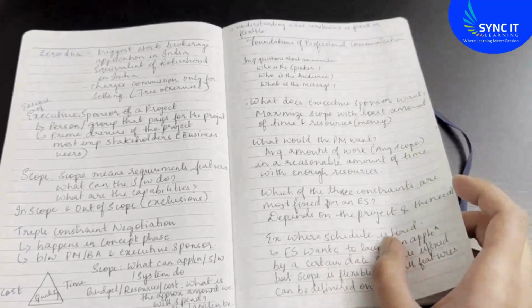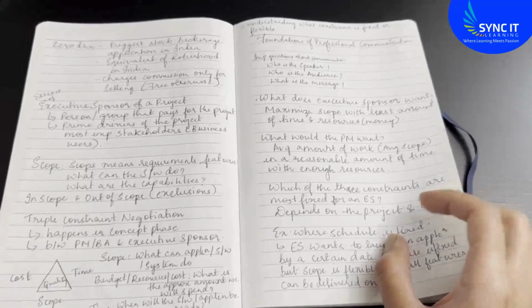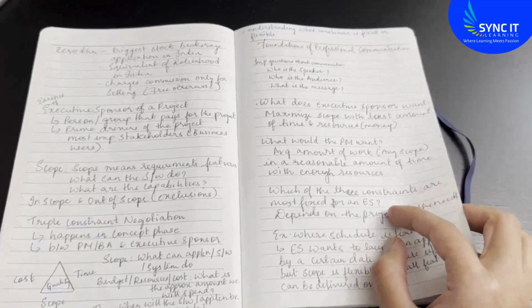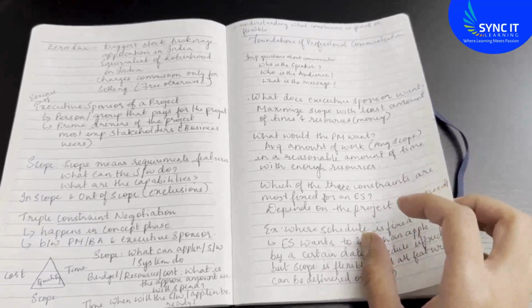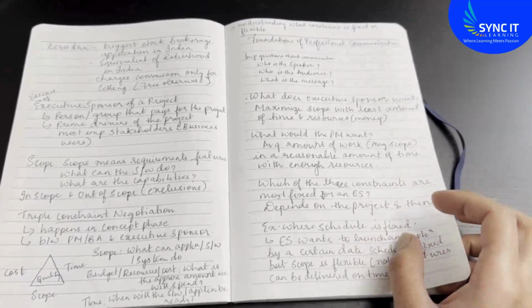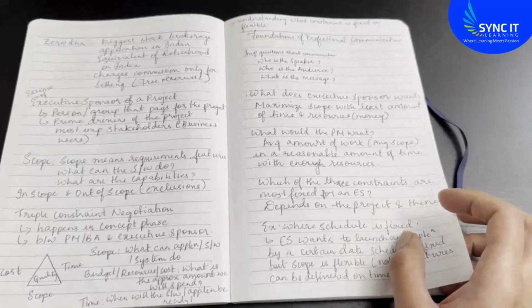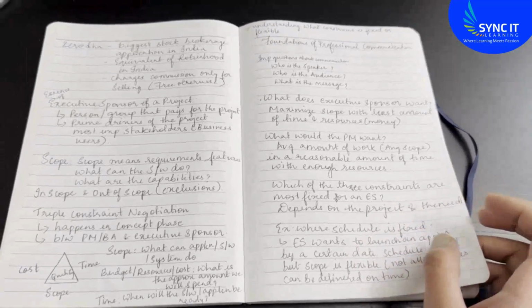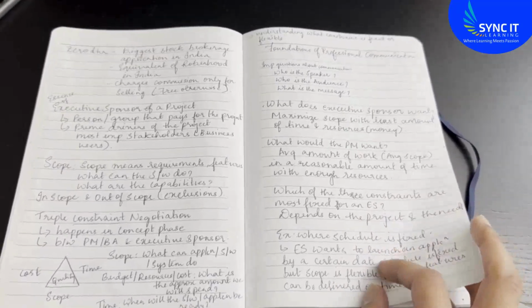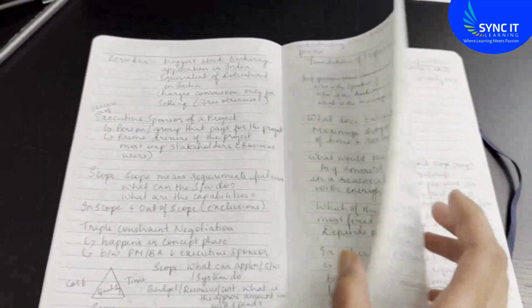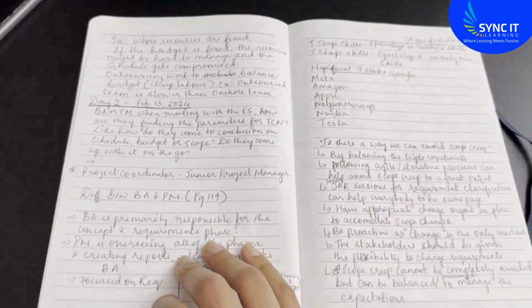We then understood what the executive sponsor wants from the project, what the PM wants, and the constraints that are fixed for an executive sponsor, which depends on the project and the need. We then understood the examples of when a schedule is fixed and when the resources are fixed.